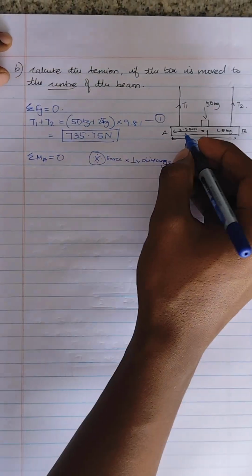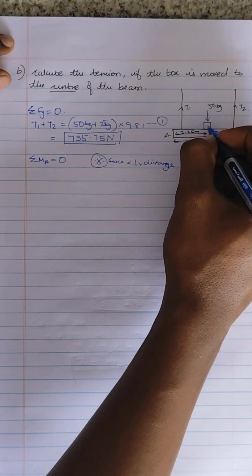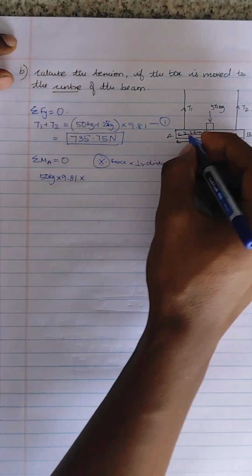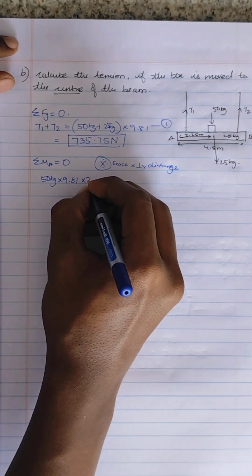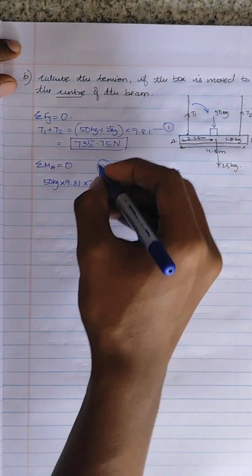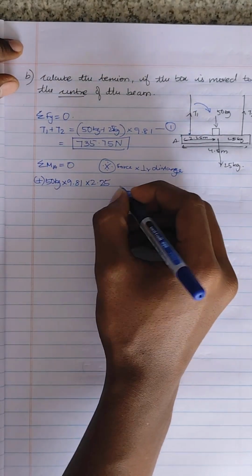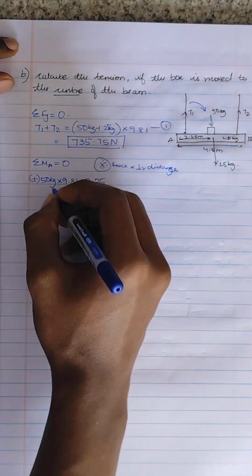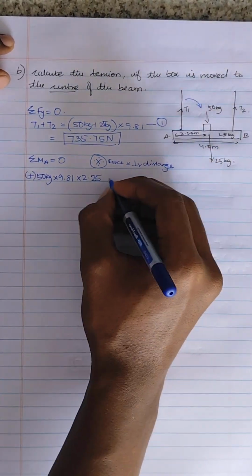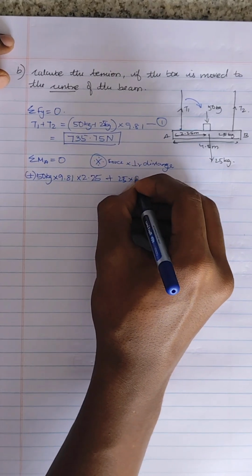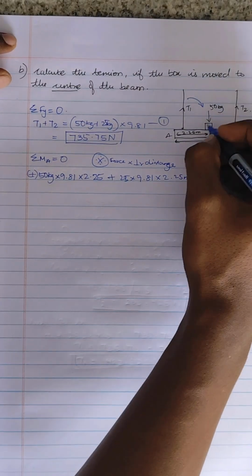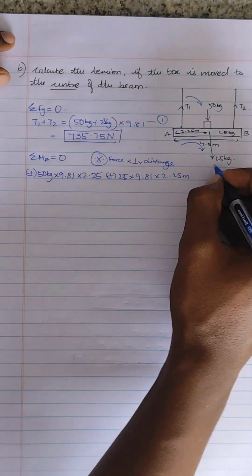So solving it, from the box we get 50 kg into 9.81 into the perpendicular distance 2.25, and this is in clockwise direction, so we are going to take this as plus. And now the moment of the beam, weight of the beam is 25 into 9.81 into the distance, again 2.25 meters, and this is also clockwise, so plus.